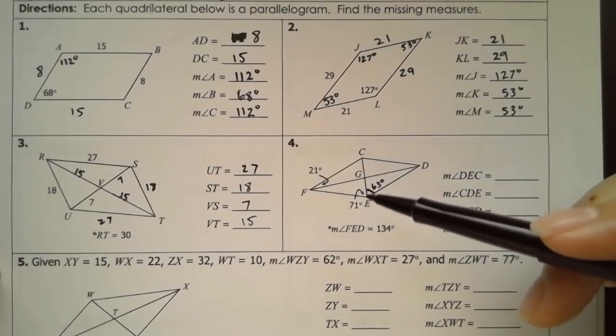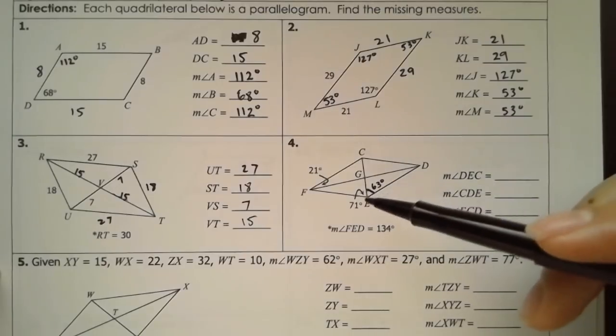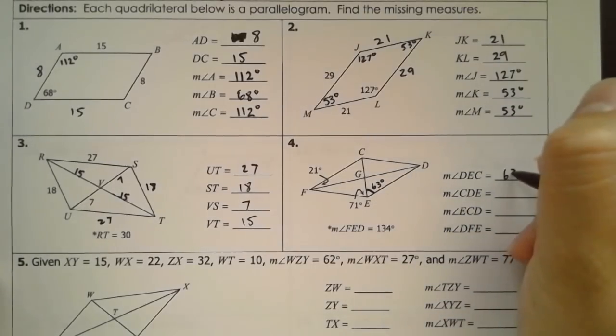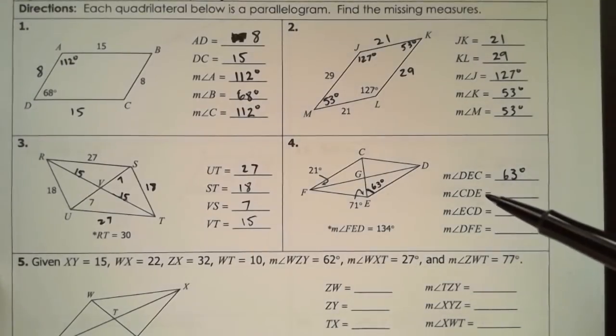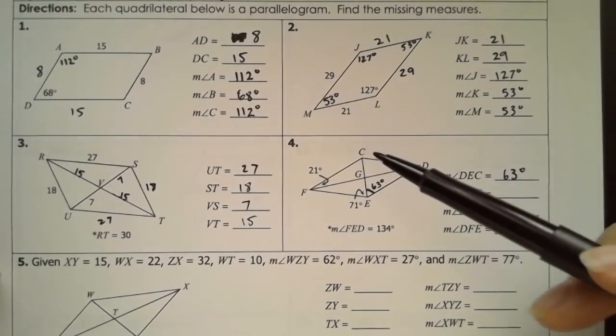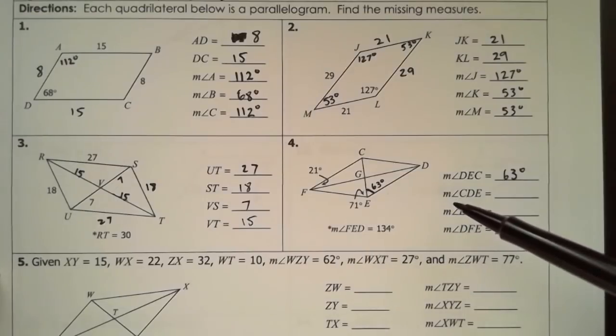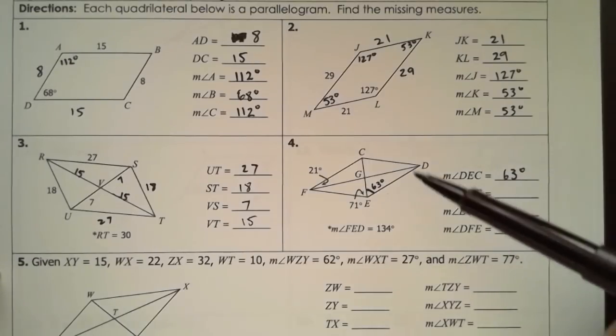DEC, okay, it's right here, the one I'm outlining here, and we actually already found it. It's 63 degrees. The next one is CDE. CDE is this one here. So let's think. What do I need to find first to be able to figure out what this entire angle here is?